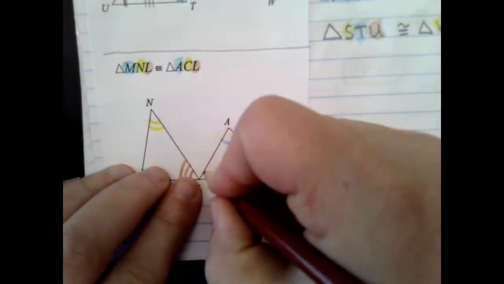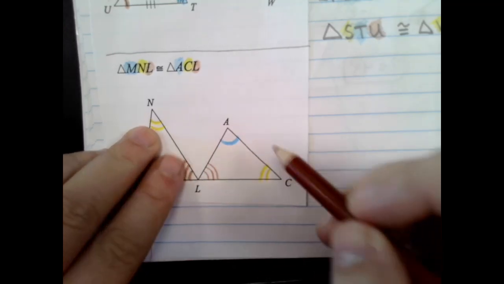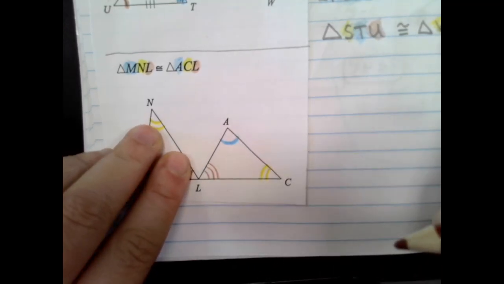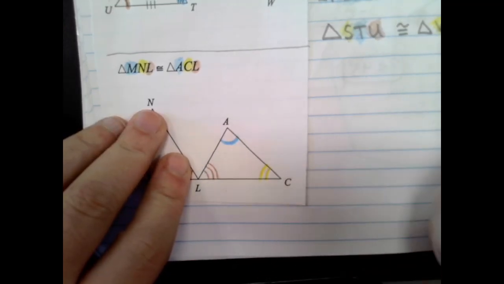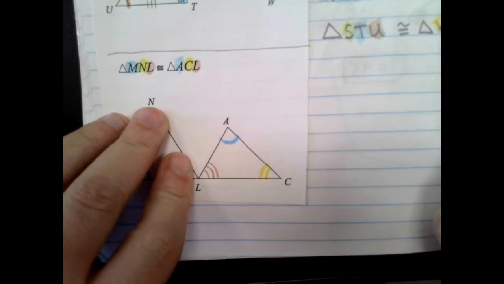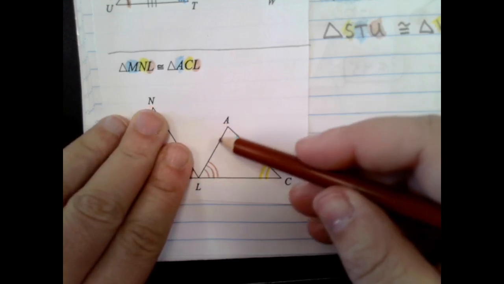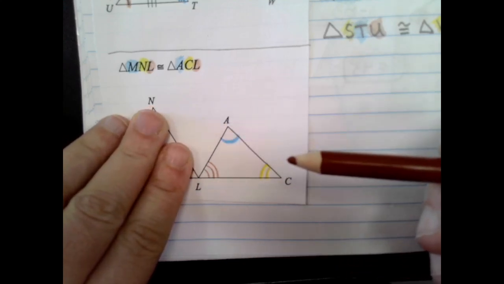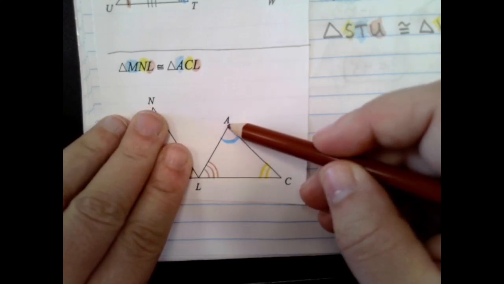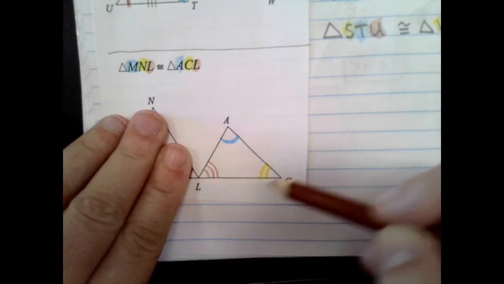How about this one? How would we name this one? What point could we start at? A. So we could go A to L and then C. Or we could do C, L, A.